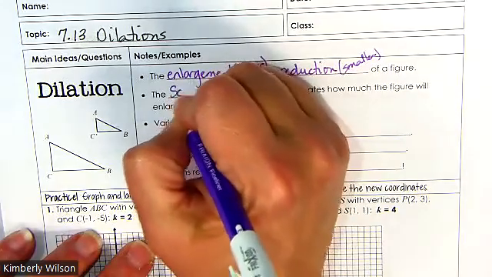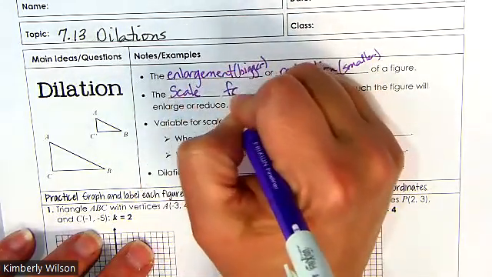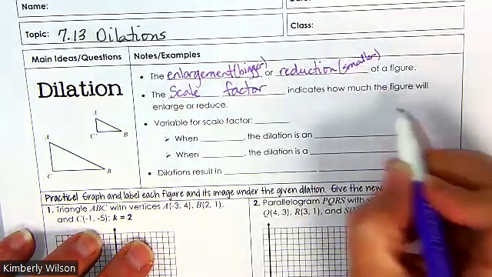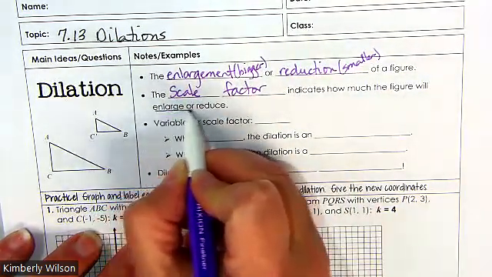The scale factor indicates how much the figure will enlarge or reduce.